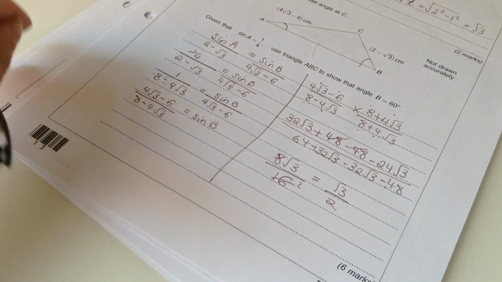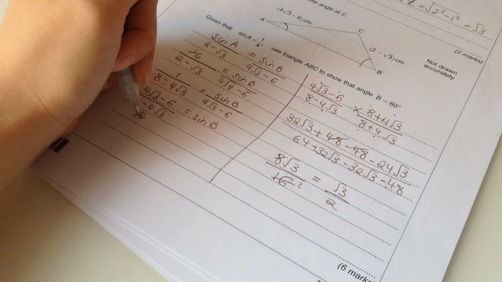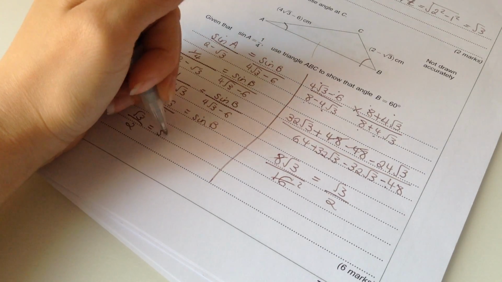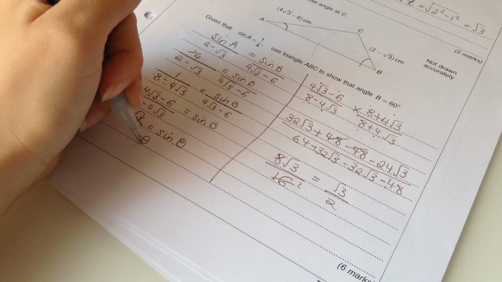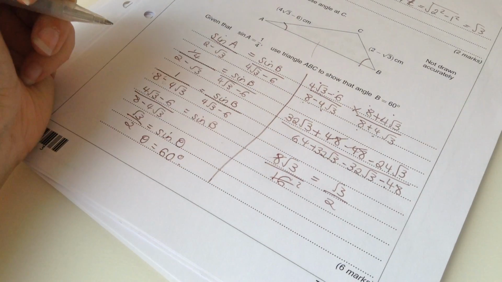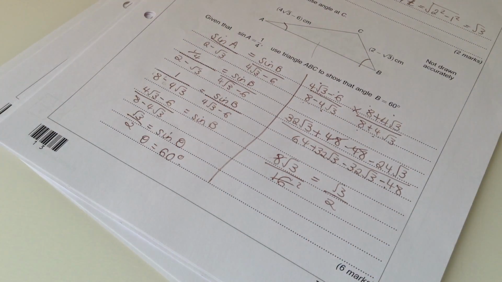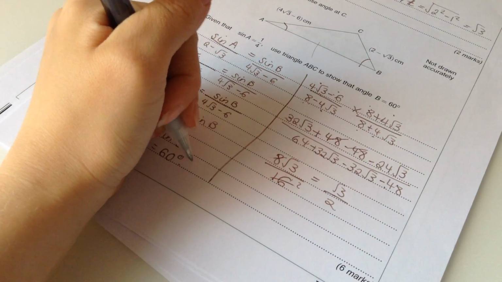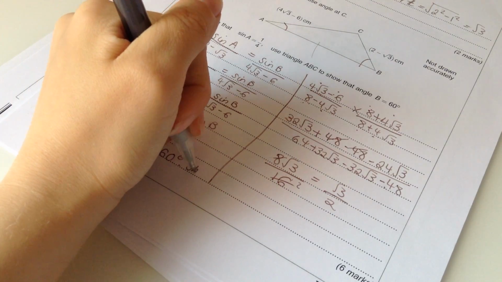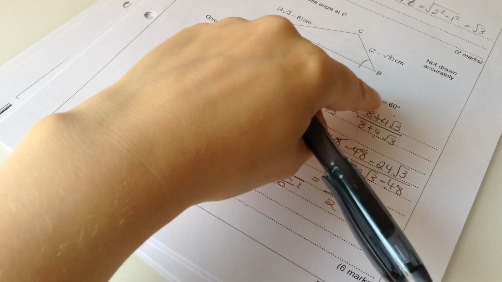So sine theta equals root 3 over 2, so theta equals 60 degrees. Shown, because they gave you the answer already.